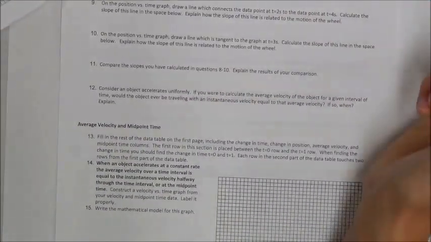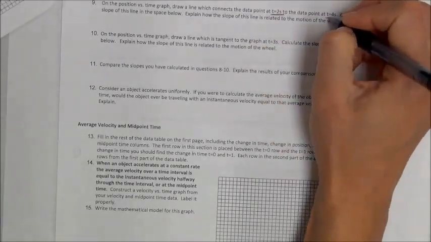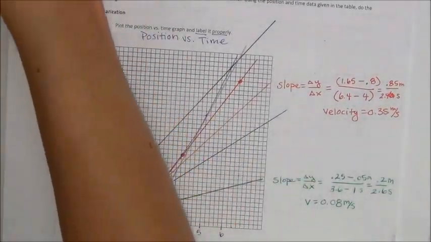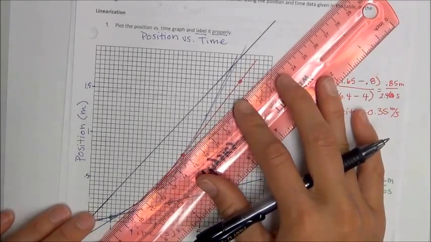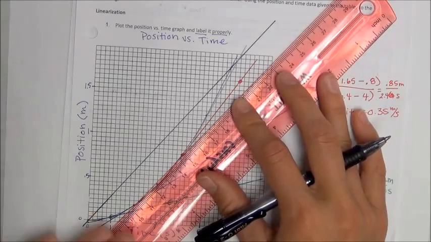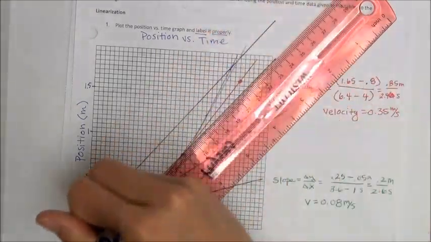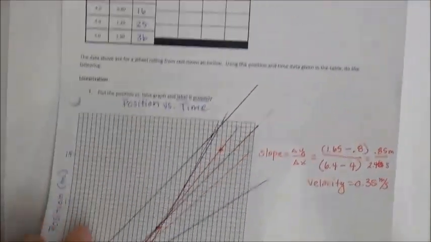Number 9 says draw a point which connects 2 and 4. So we're going to draw another secant line. This time we're going to line up our ruler with the dot at 2 seconds and the dot at 4 seconds, and then we're going to draw another line. And then you want to find the slope of that line. So those are your secant lines.